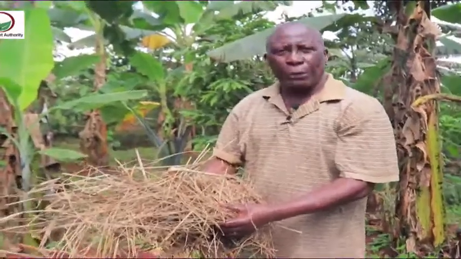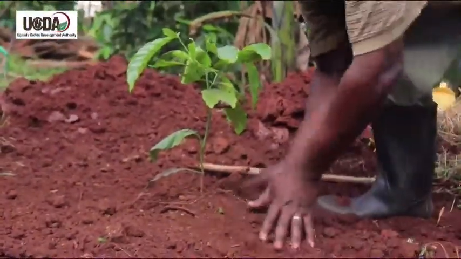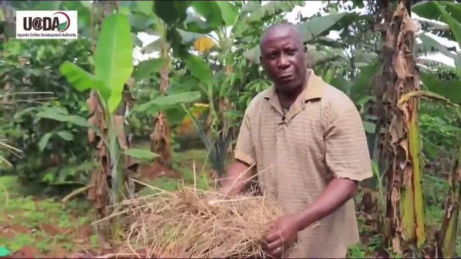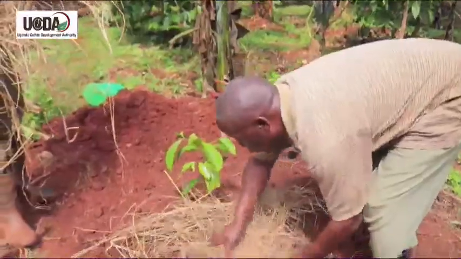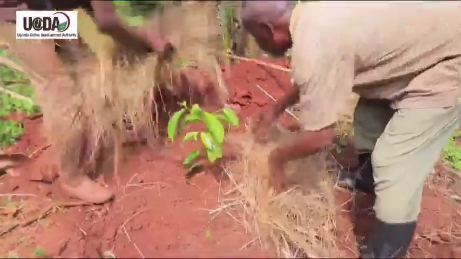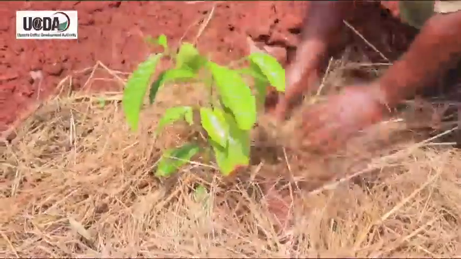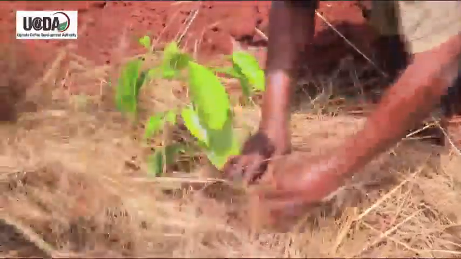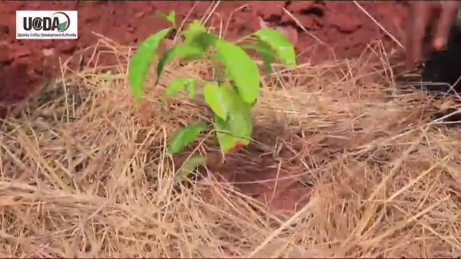People have not been mulching their coffee, and we want to start. We are going to reintroduce mulching of coffee because that is a climate smart technology. Whenever it rains, the water will do what? Will sustain water because the slope is this. So that you maintain the soil temperature, you maintain the soil moisture.